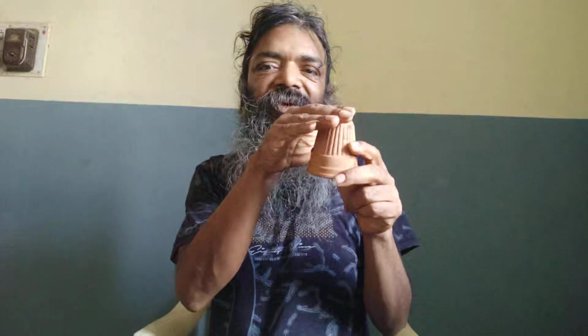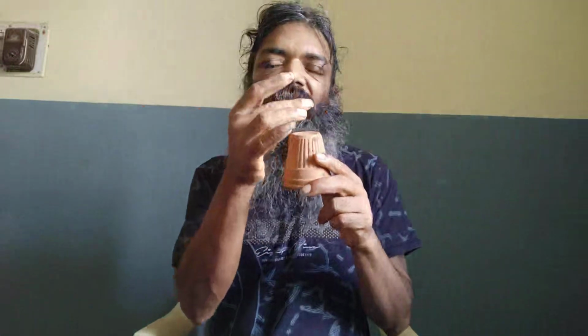So if this is a cone, then this is a cut cone. The cone is cut. If it proceeds the way it is going like this, then it will form a cone. It is a cross section of a cone.